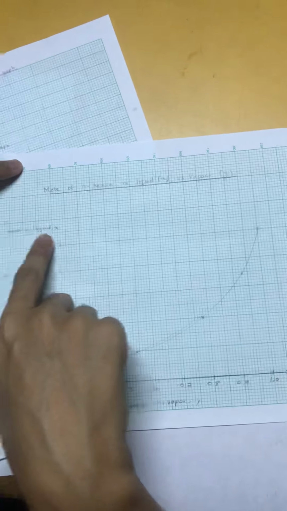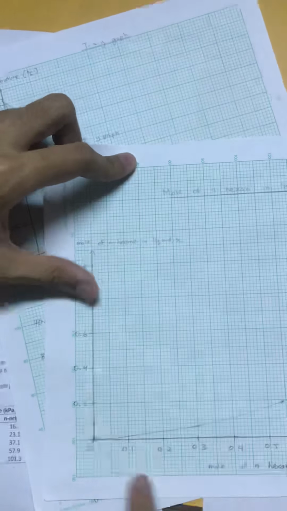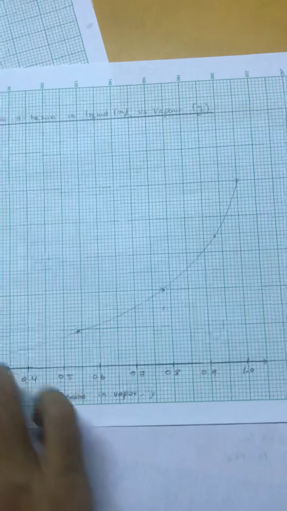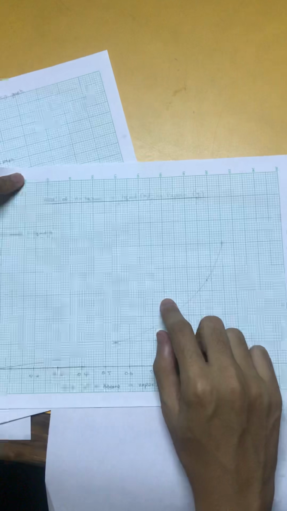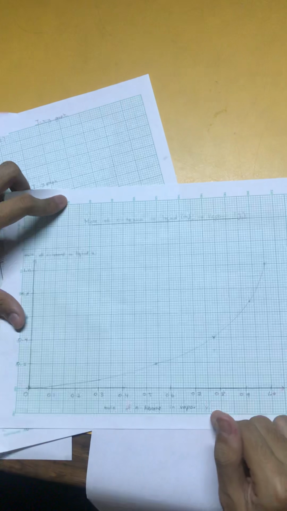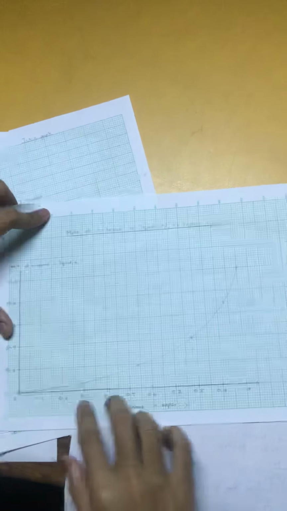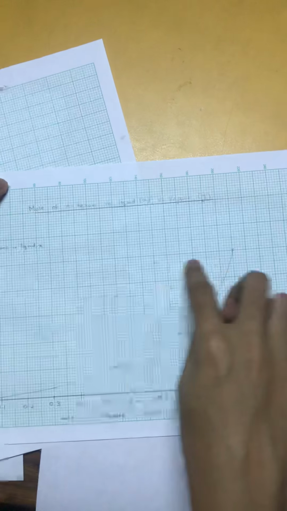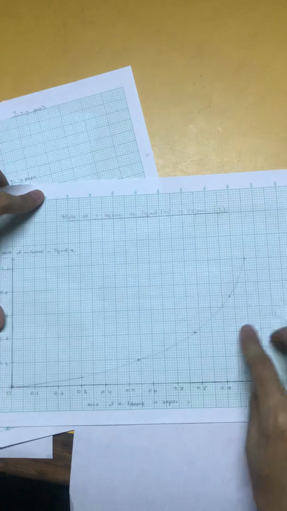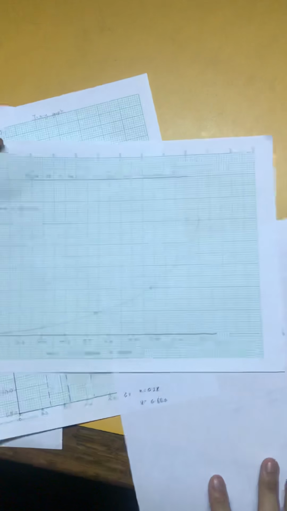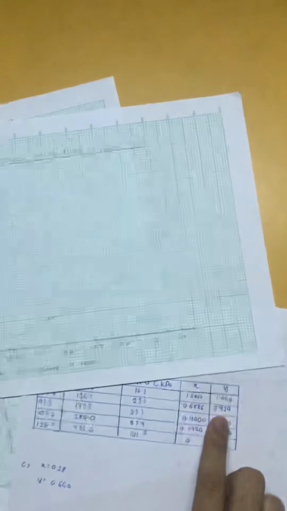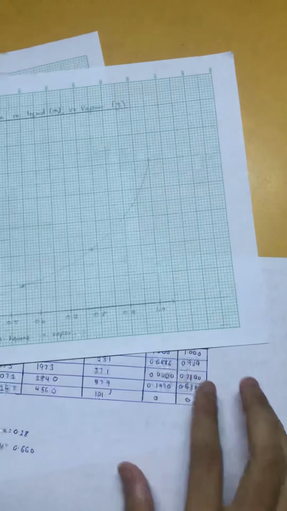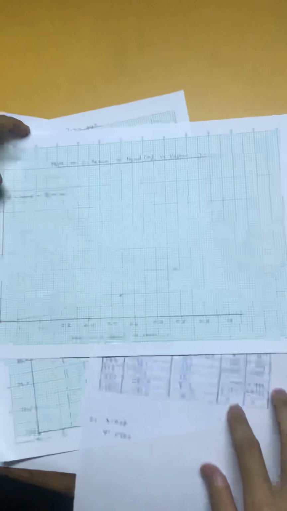This is X, the mole fraction in the liquid, and this is Y in the vapor. As you can see, the graph increases, the gradient of X increases linearly with Y. At 1, they're both the same. Here it is different, because as you can see, the values are different. It's 0.9 here, and you can see the differences here, based on the data that I've done.